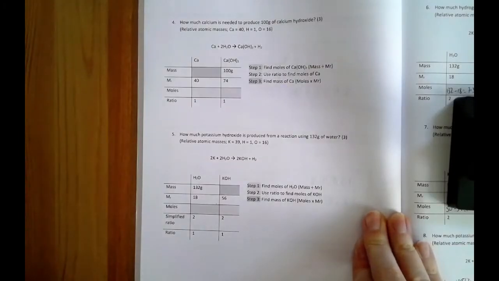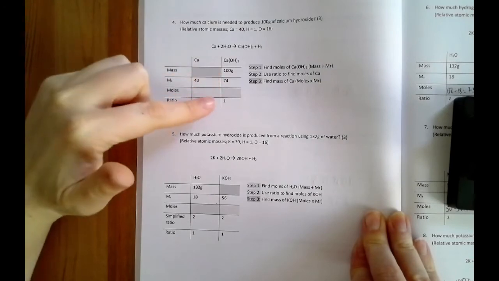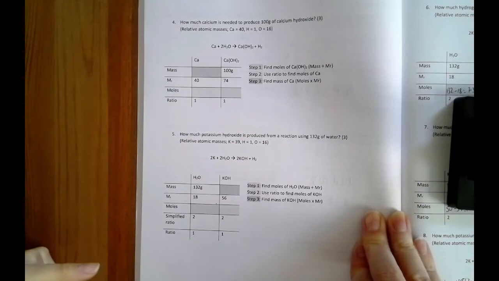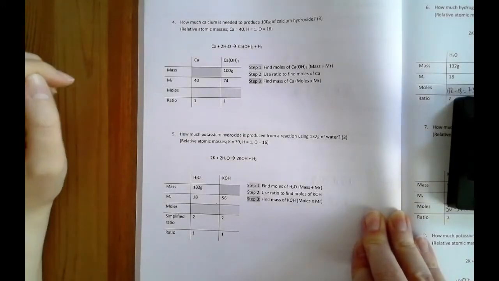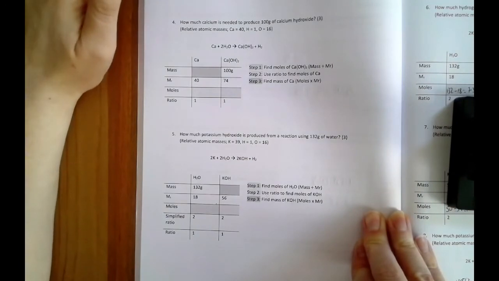I want you to have a go at the following 2 questions yourself. So I've already drawn the table for you and I've filled in parts of it. All you need to do is fill in the remaining 3 boxes on each table. So press pause, have a go, and press play when you're ready to see the answers.